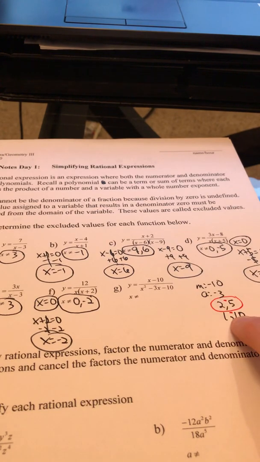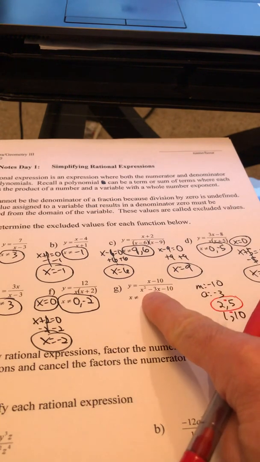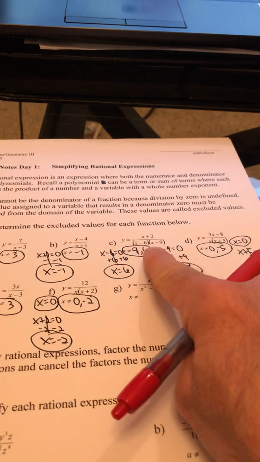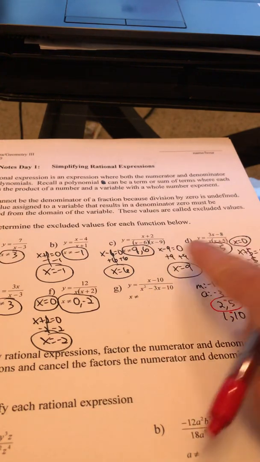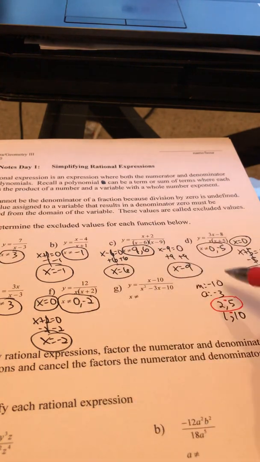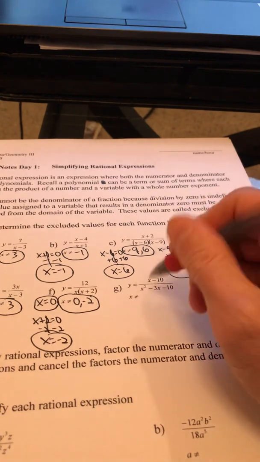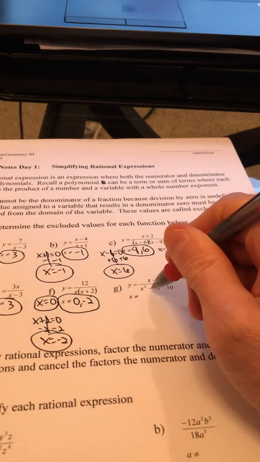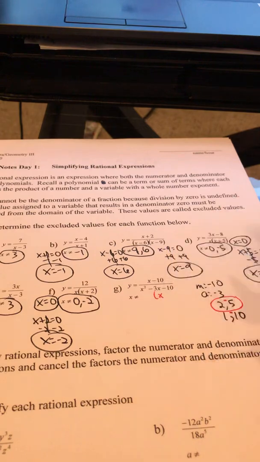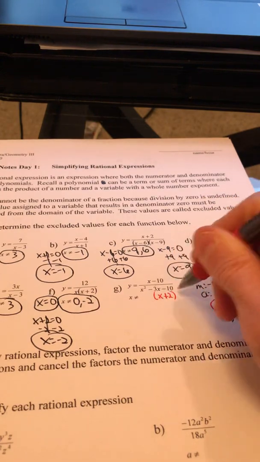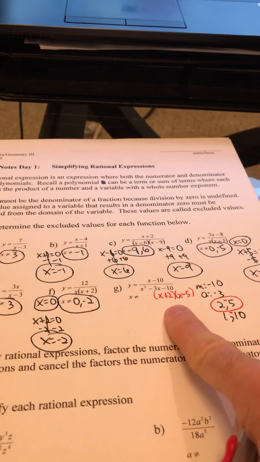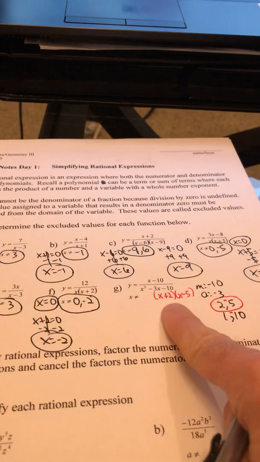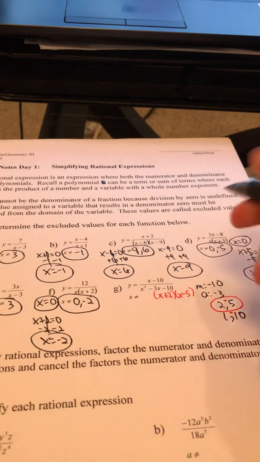Now, from there, what's going to end up happening? We are going to write out our factors. It's going to look something like either C or D or F. So here, our two parentheses will be x plus 2 and x minus 5. These are the two things that we set equal to 0.